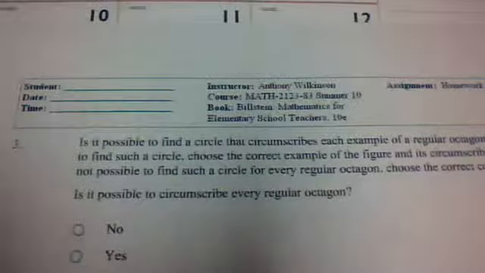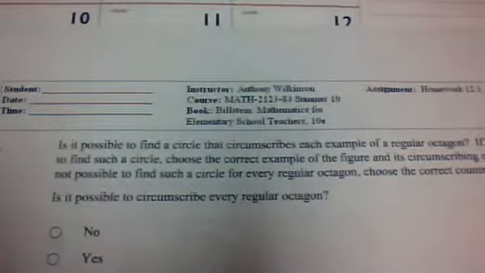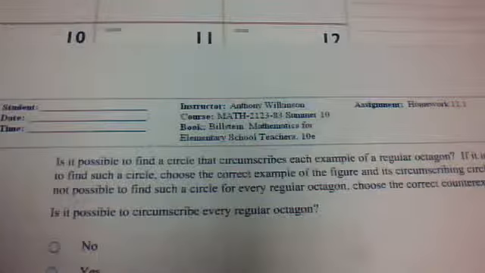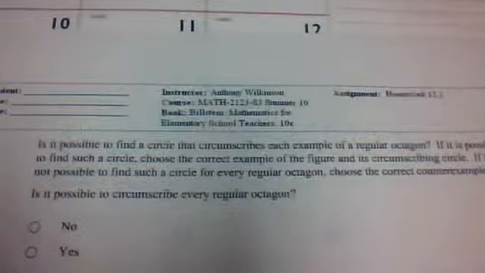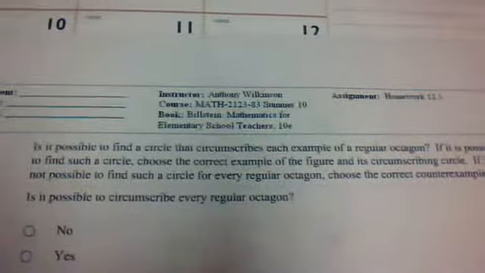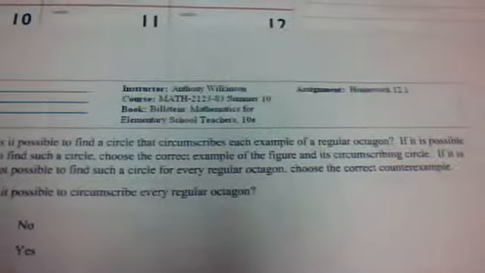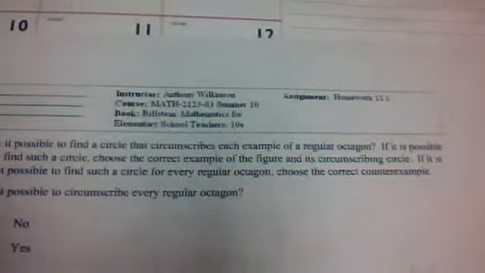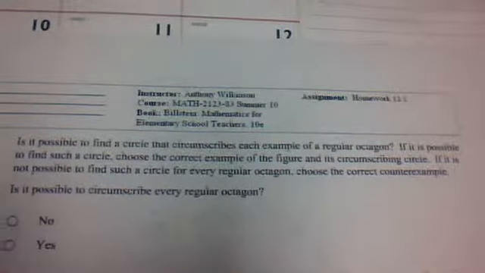Okay? Now, finally, problem number 3 is another situation where you want to find out, is it possible to find a circle that circumscribes each example of a regular octagon? And if it is possible to find such a circle, choose the correct example of the figure and its circumscribing circle. If it is not possible to find such a circle in every regular octagon, choose the correct counterexample.